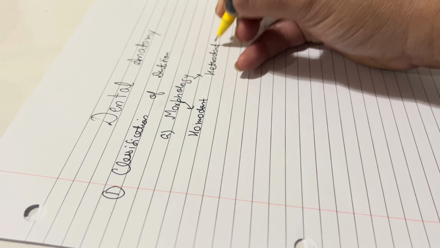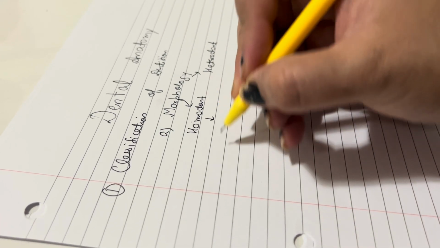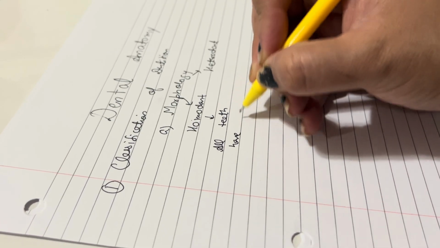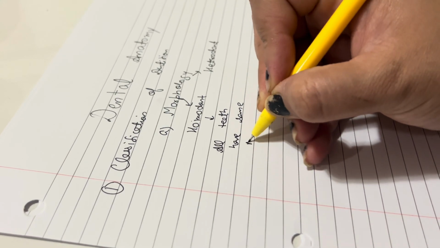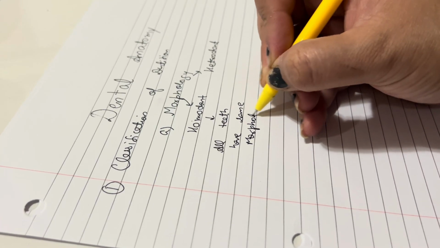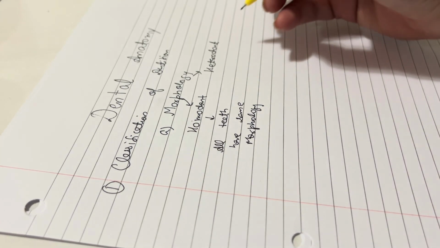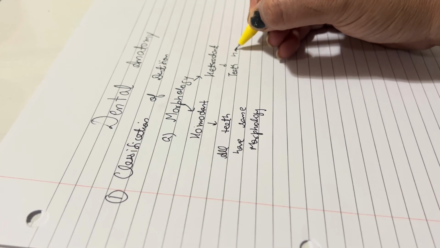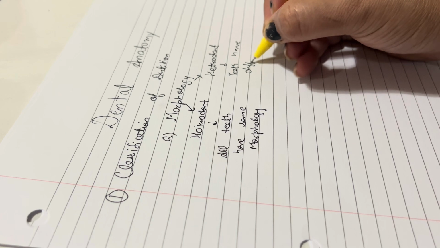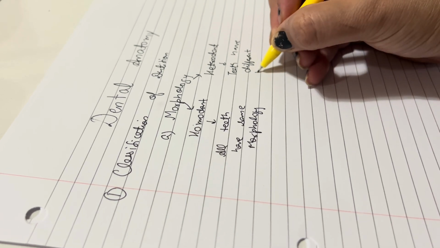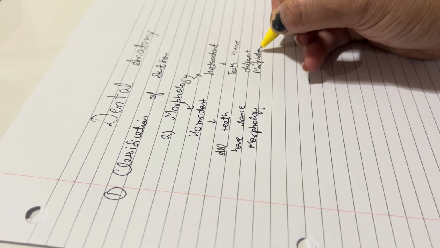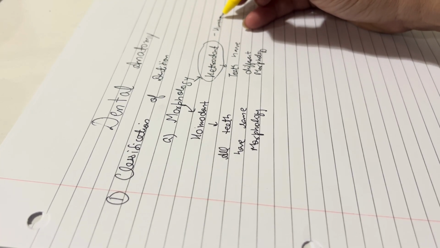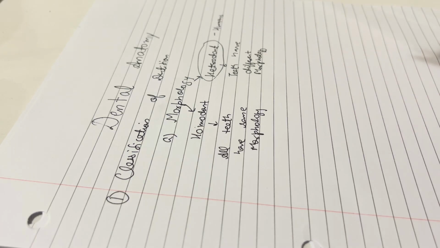Homodont means all teeth have the same morphology, whereas in heterodont, different teeth have different morphology. In humans, we have heterodont. So this one is important.